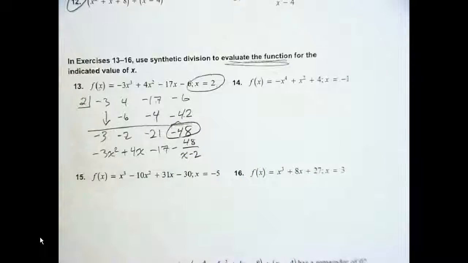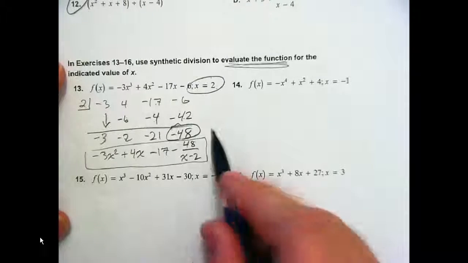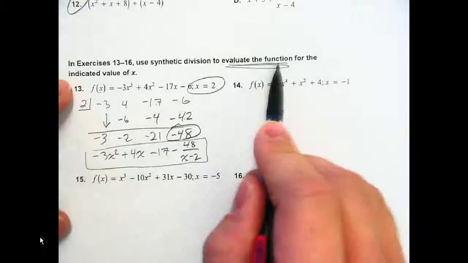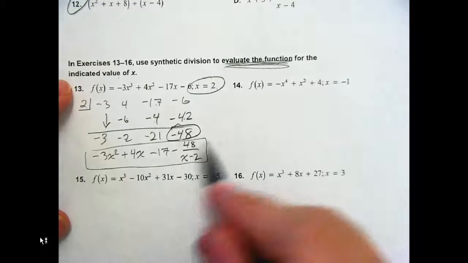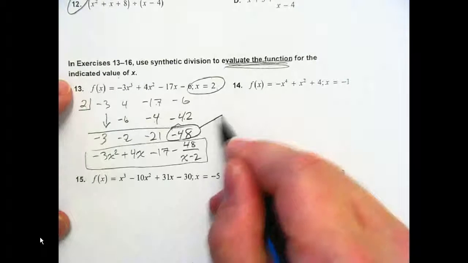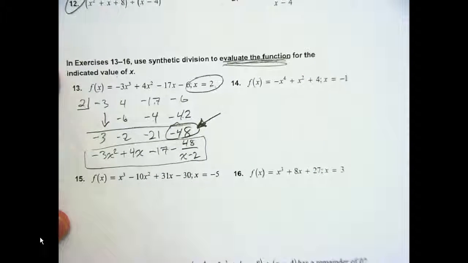Now, that's not what they're asking you to do. They're not asking for this answer right here. They're asking for the value of the function when x is 2. So the value of the function when x is 2 really is just your remainder. That is what the remainder theorem says.